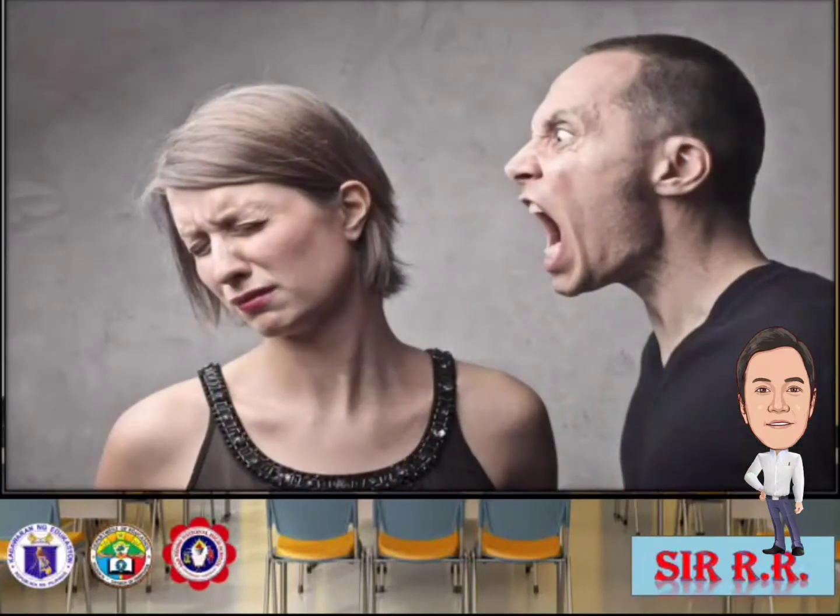We can actually have a lot of interpretations and analysis from this picture, but closer to it is the depiction of women oppression. We can see that the shouting moment in the picture connotes that a patriarchal and male-dominated environment still exists in the modern world.